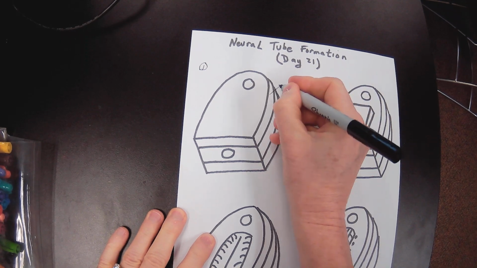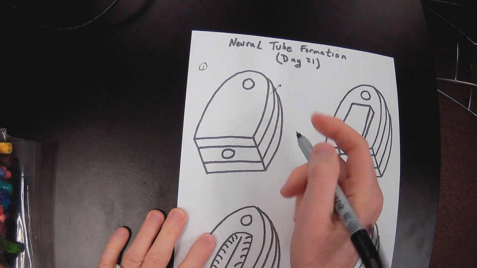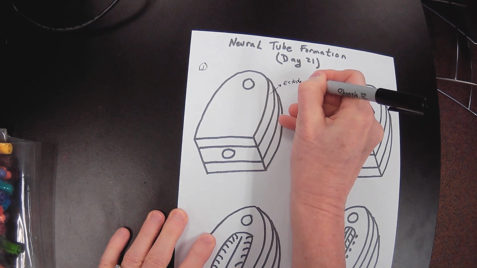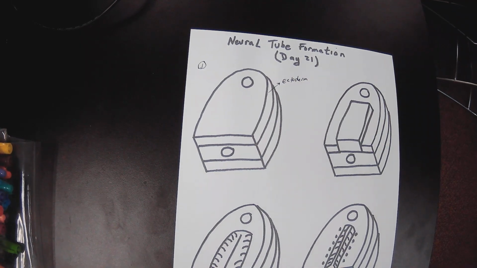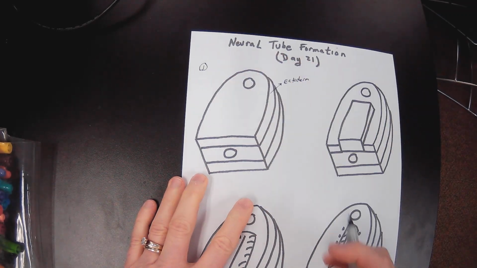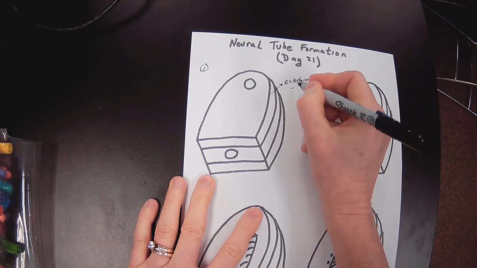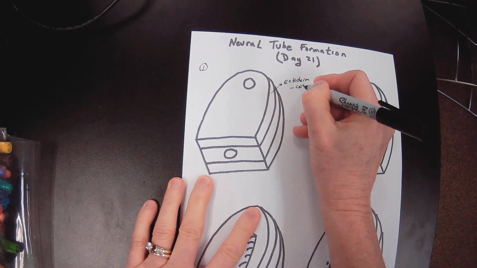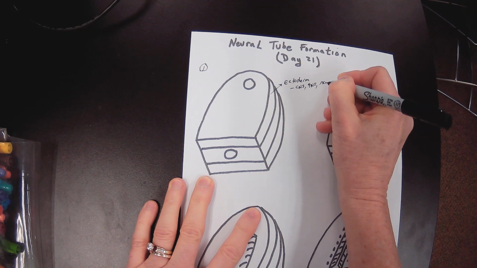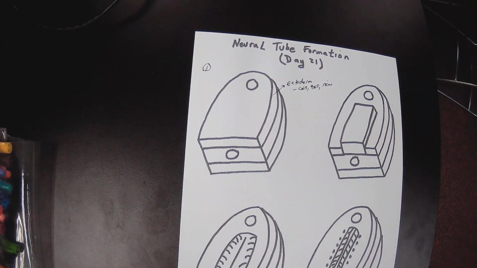This topmost layer, 3 different layers here. The topmost layer is known as your ectoderm. All the things in this structure will eventually create the central nervous system, the peripheral nervous system, and skin of the baby. All those things, PNS, CNS, and skin, are going to be derived from the ectodermal layer.